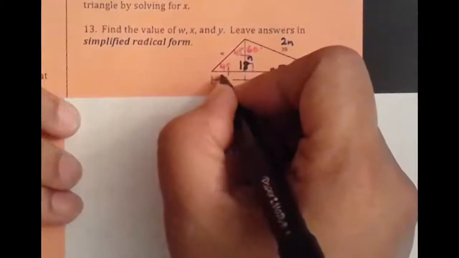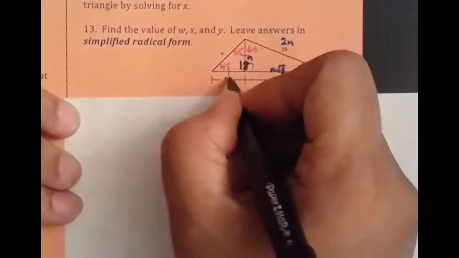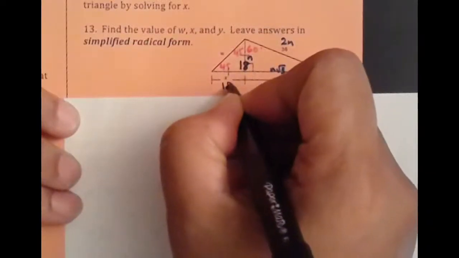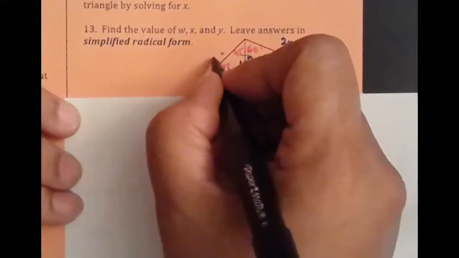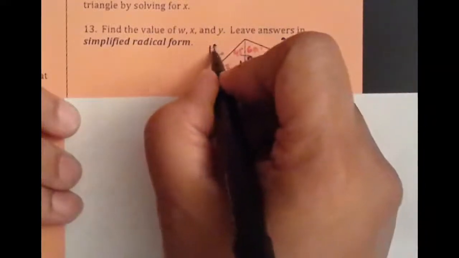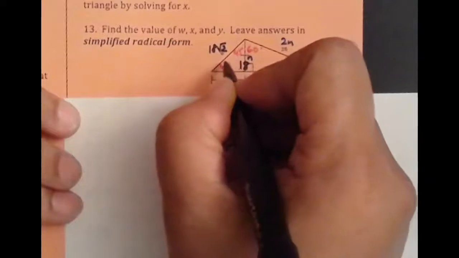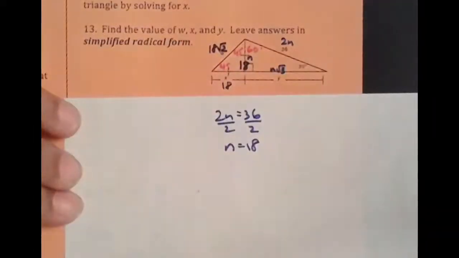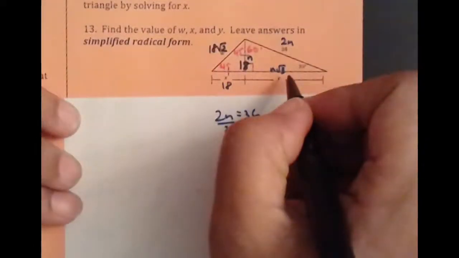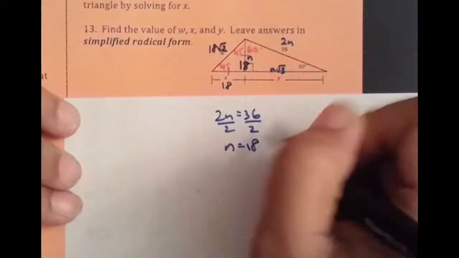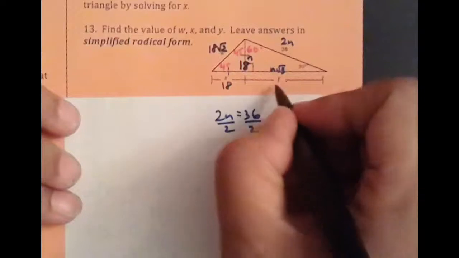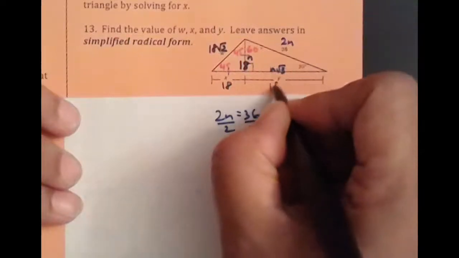And if you look at 45-45-90, that'd be 18, so 18, 18, n, and then n root 2, 18 root 2. This is for your 45-45-90. And then on the other side right here, 30-60-90, I know n is 18, so to find y, it's 18 root 3.